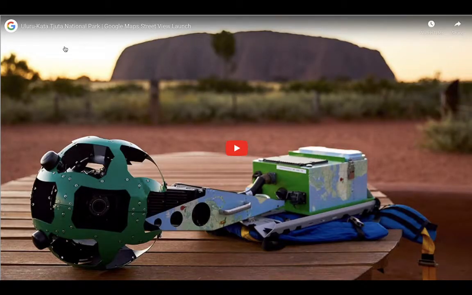Didgeridoos sound a little bit kind of like, maybe bees buzzing a little bit as far as natural sounds go. Now, in that last video, you saw that there was a large rock formation, and that's known as Uluru. And this video kind of just tells a little bit about that because that rock is also sacred to the Aboriginal people.